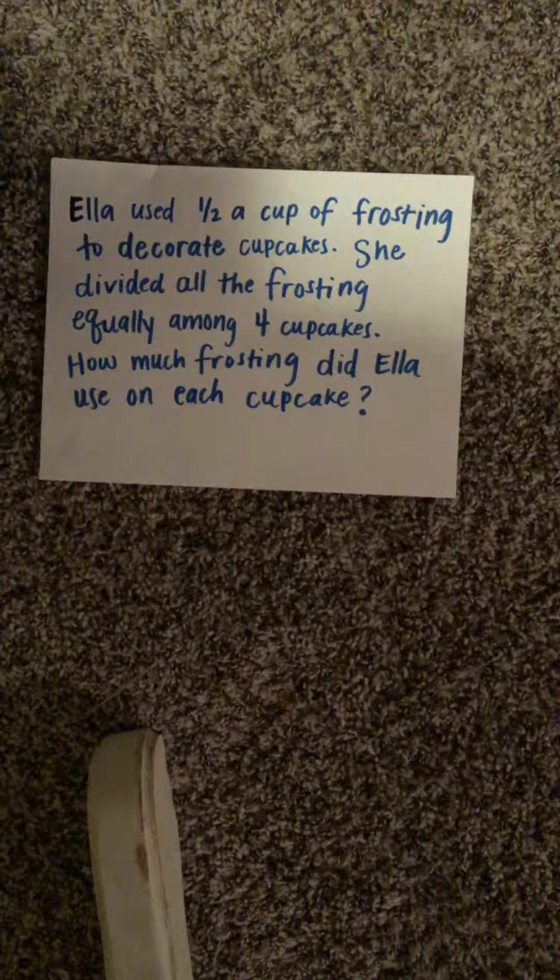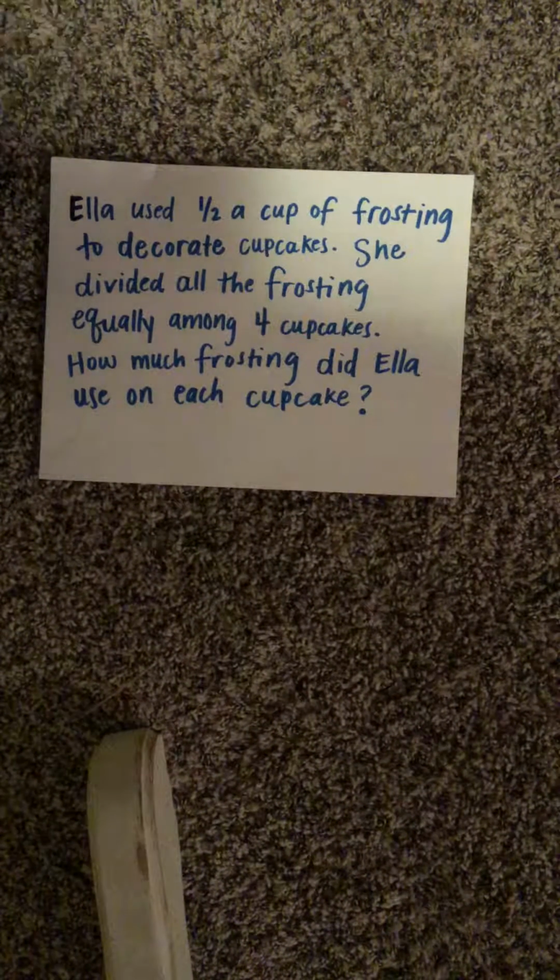Alrighty, so this is going to be Module 4, D&E, Option A. So we're going to be dividing a unit fraction by a whole number. So let's go ahead and start by reading the word problem.